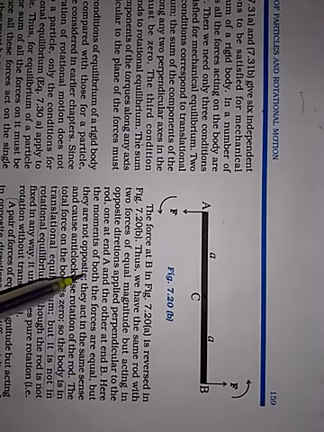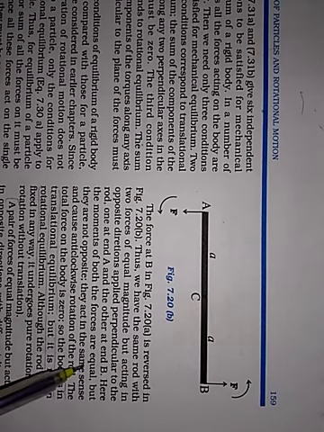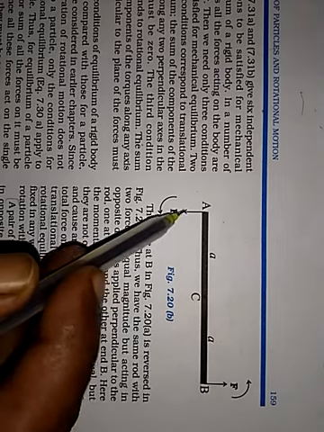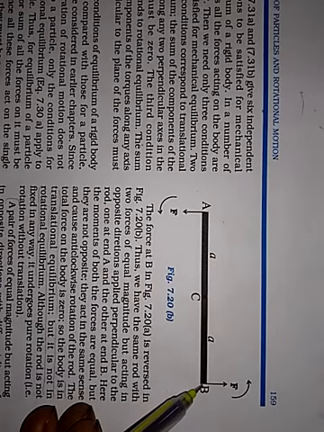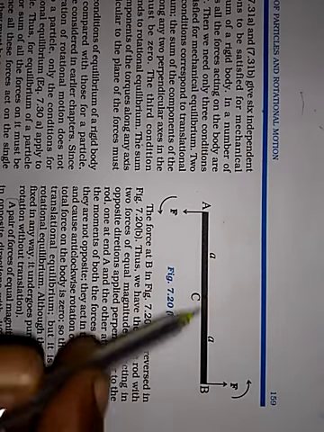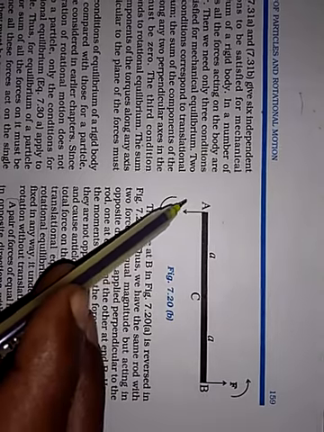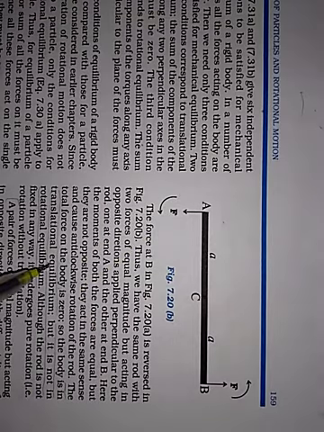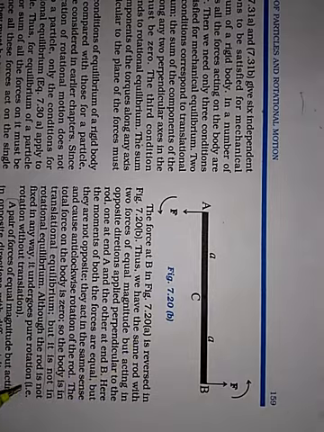Here the moments of both the forces are equal, but they are not opposite. They act in the same sense and cause anti-clockwise rotation of the rod. See, now this force is acting this way and this is acting opposite. The force, the distance, everything is same. So it starts rotating and causes anti-clockwise rotation. So the rod will rotate anti-clockwise.